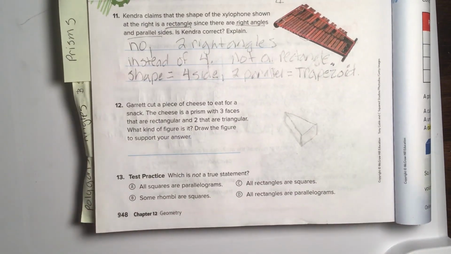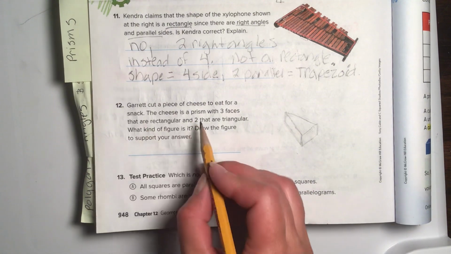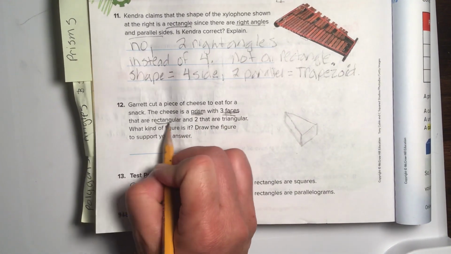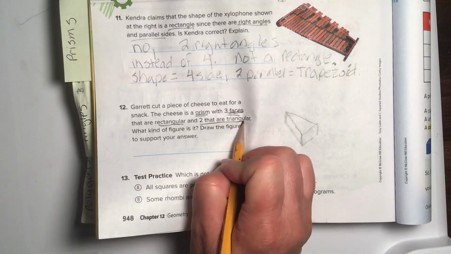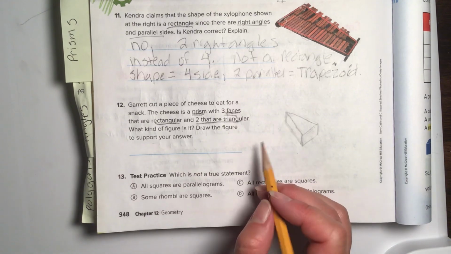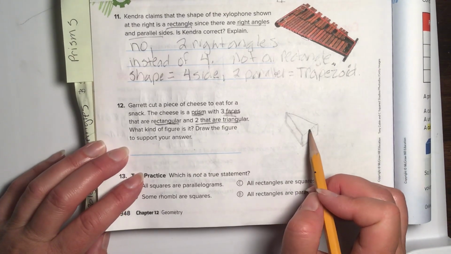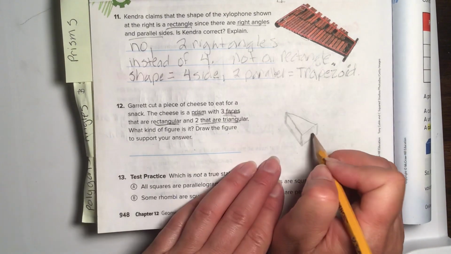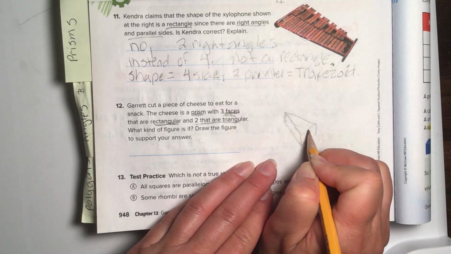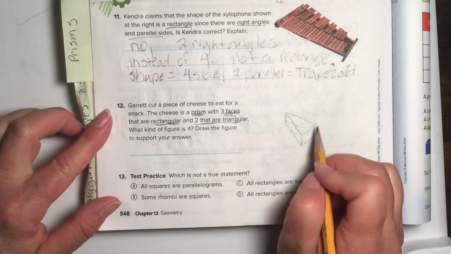Okay, Garrett cut a piece of cheese to eat for a snack. The cheese is a prism with 3 faces that are rectangular and 2 that are triangular. What kind of figure is it? Draw and support your answer. Okay, so it is a triangular prism. So let's see. If I were to do some dots in here so you could see that there is another side. There you go. It's a little bit easier.